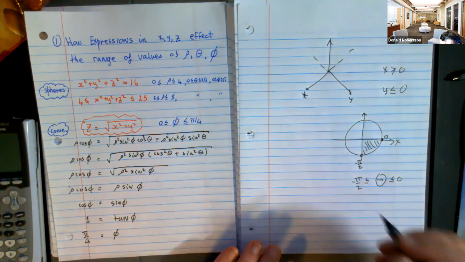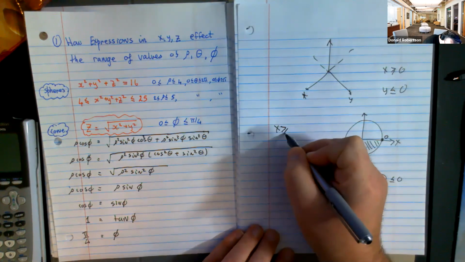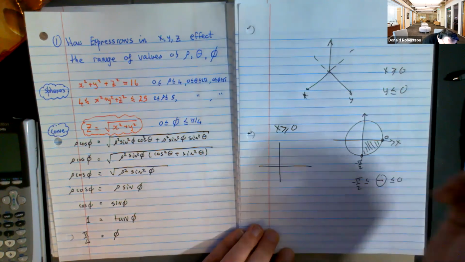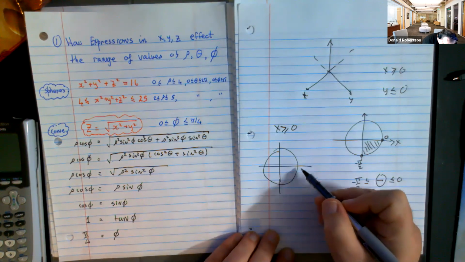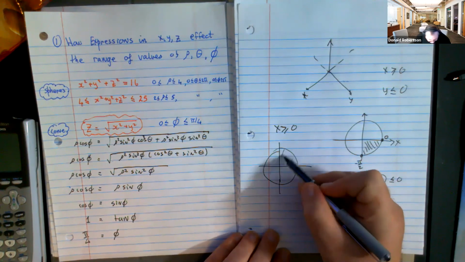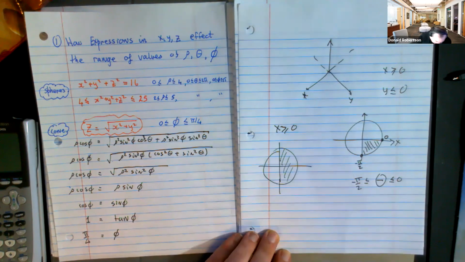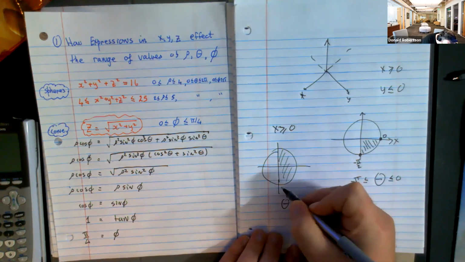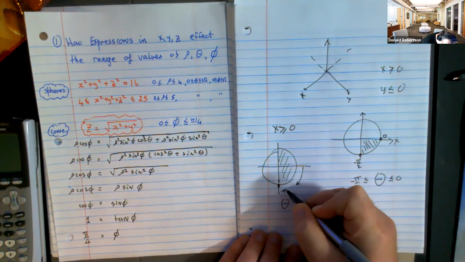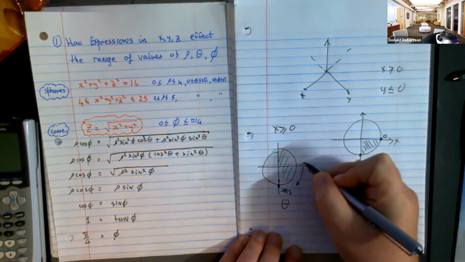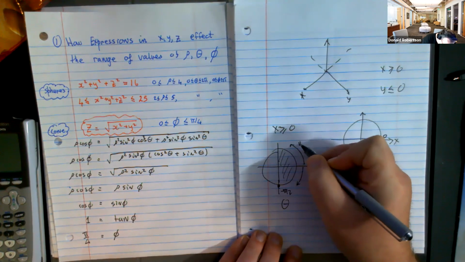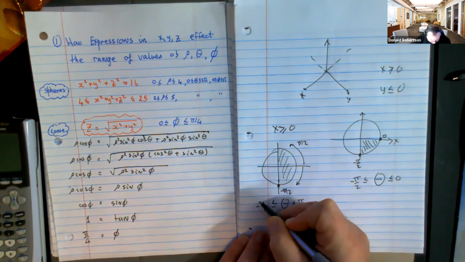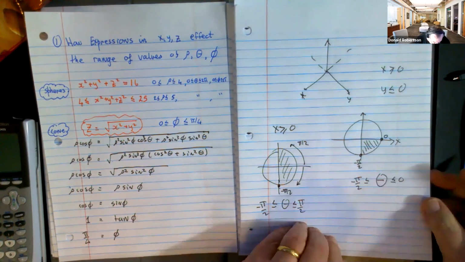What would a combination like x greater than or equal to 0, which is more typical, look like? Well, if you're talking about positive x values, wouldn't you be talking about all of that? And what would the theta look like here? Going that way is negative pi upon 2, and curving up that way takes you to positive pi upon 2. So you would probably do your theta restriction like that.